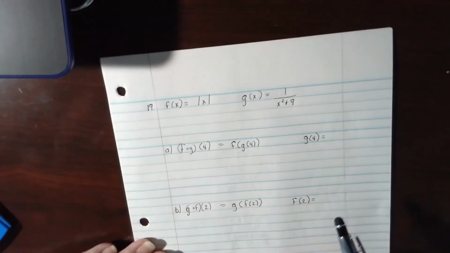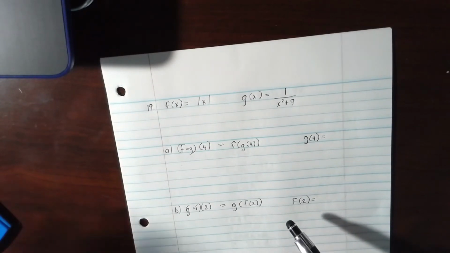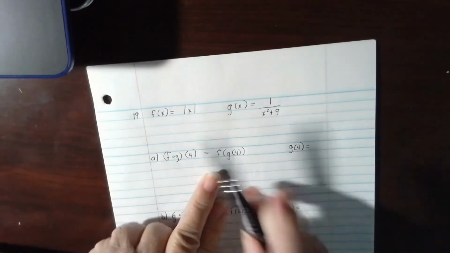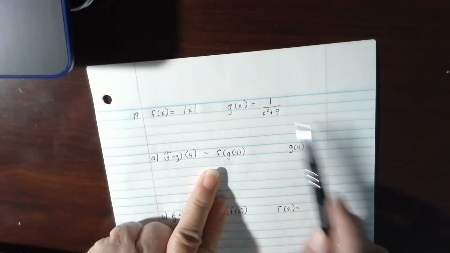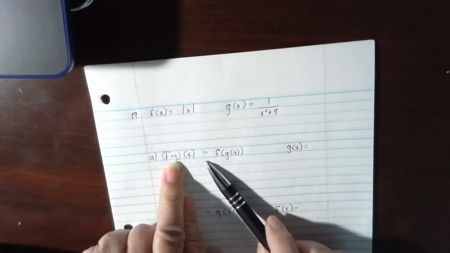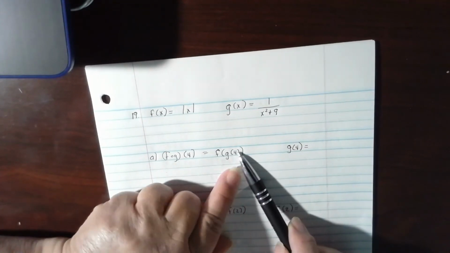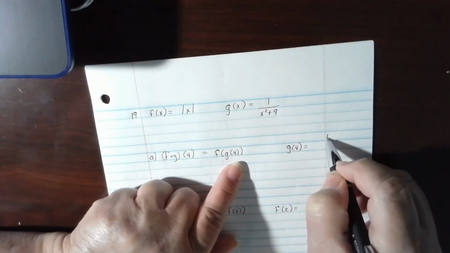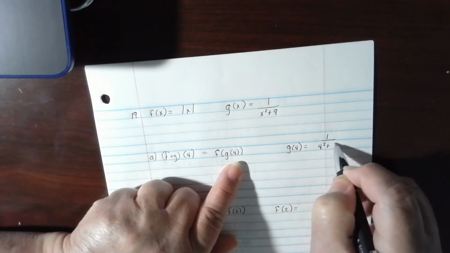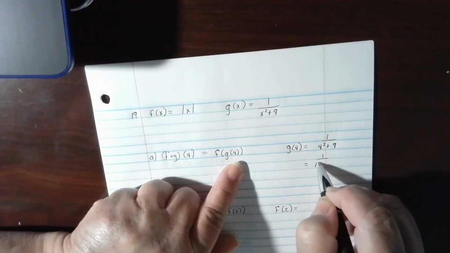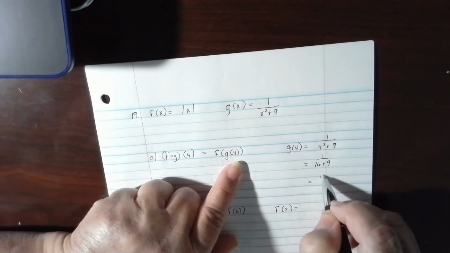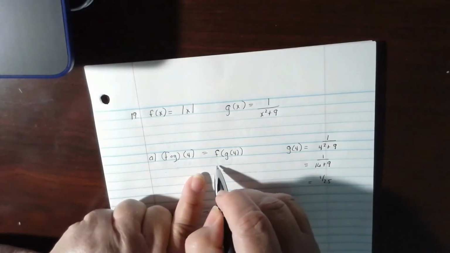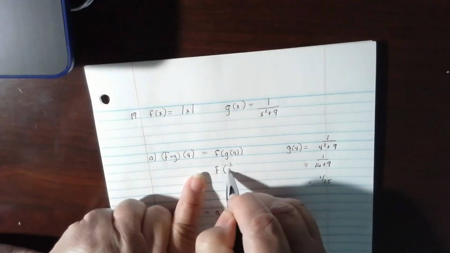Alright, number 19 is the same kind of problem. We're going to do the same 4 things. It's just this time we have 2 different functions. So here's our rule for f, here's our rule for g. So first we need to find g of 4. So that means put 4 right here in the place of x. And I get 1 over 25. So now I have to find f of 1 over 25.